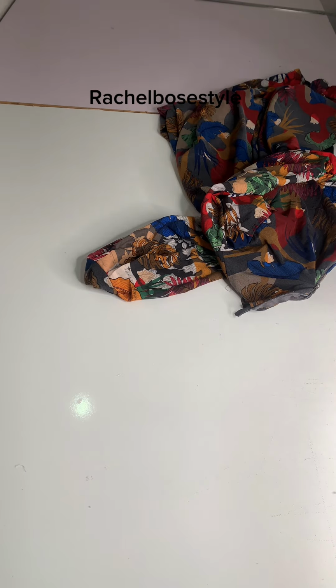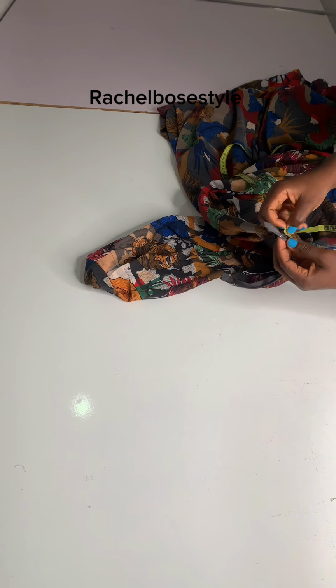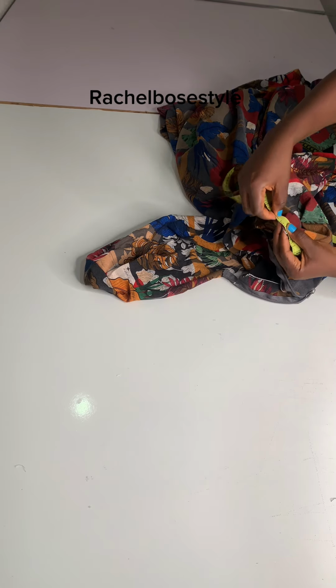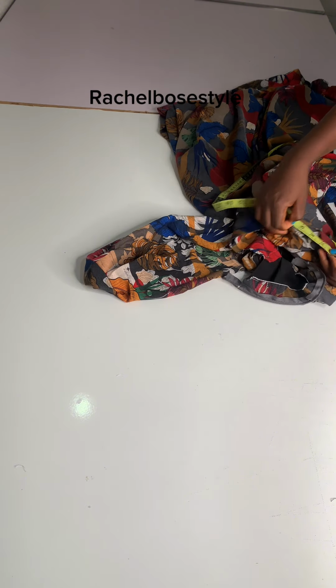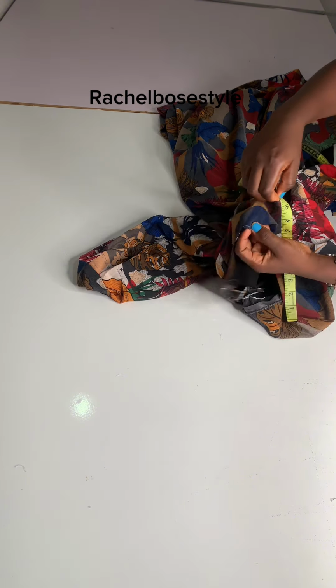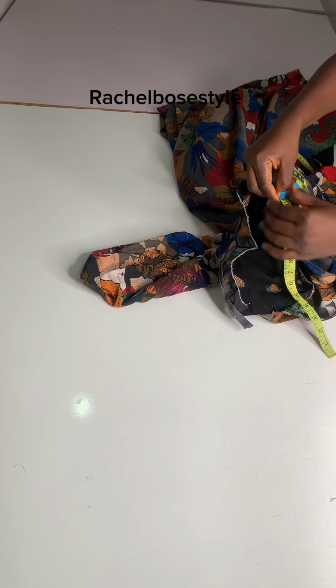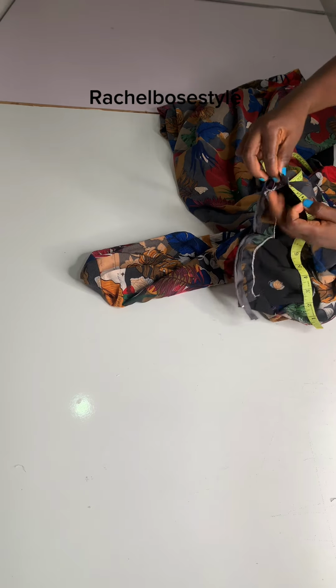So starting from one end of the zip, this is just for me to calculate the length of my neck part. I'll take my tape rule, then once I get to the front part, I'll add that 3.5 inches, which we have removed. Then continue from the other part. Just pay attention to what I'm doing in the video so you understand better.